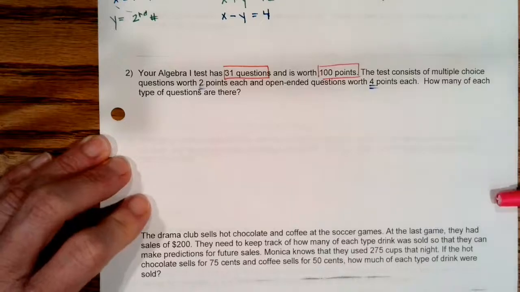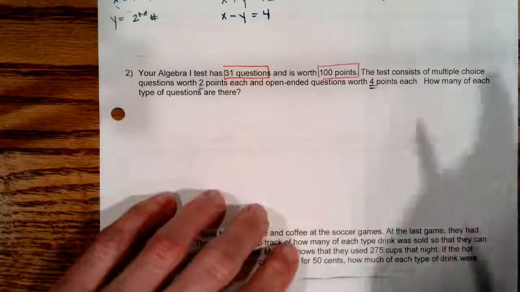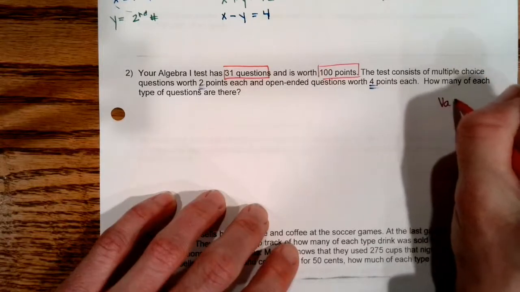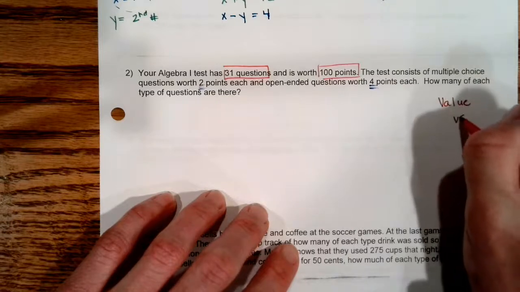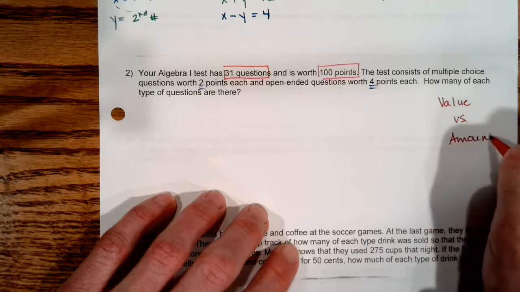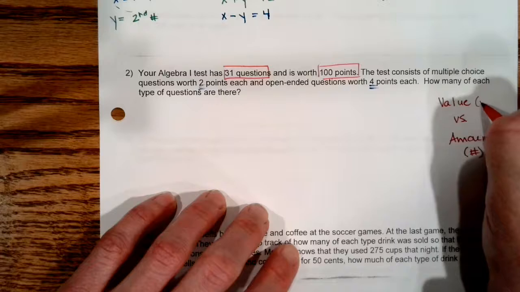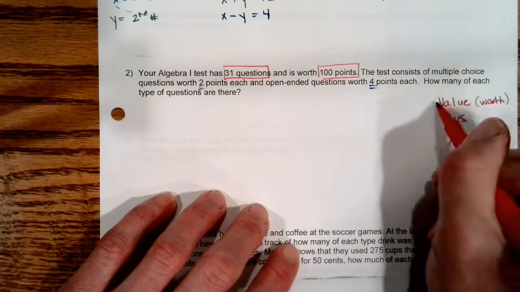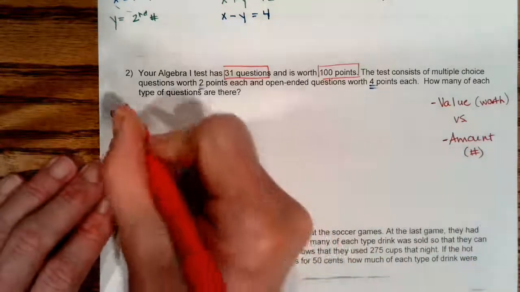Now, this is an interesting kind of problem because when we look for our two equations, one equation is going to be about value and one equation is going to be about amount. And that's kind of our number of things we have, and this is kind of what the things are worth. And keeping these two conversations in mind helps us when it's time to write our equations.